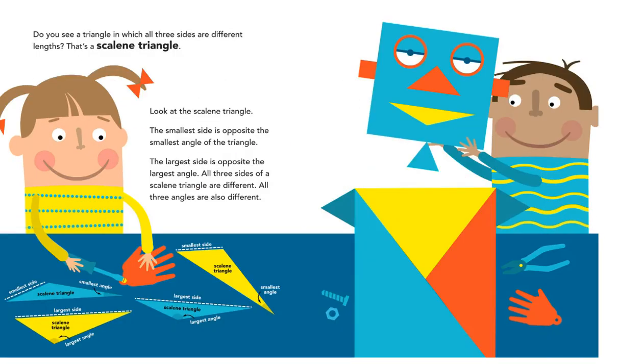Do you see a triangle in which all 3 sides are different lengths? That's a scalene triangle. Look at the scalene triangle. The smallest side is opposite the smallest angle of the triangle. The largest side is opposite the largest angle. All three sides of a scalene triangle are different. All three angles are also different.